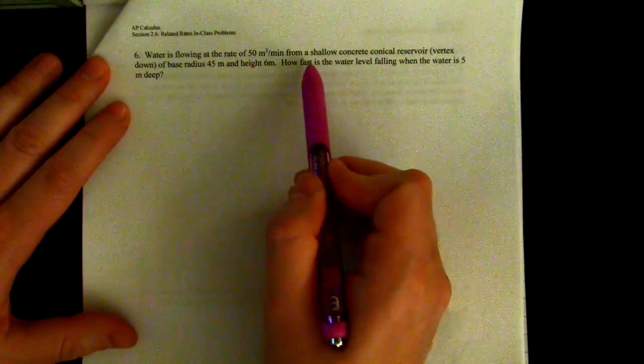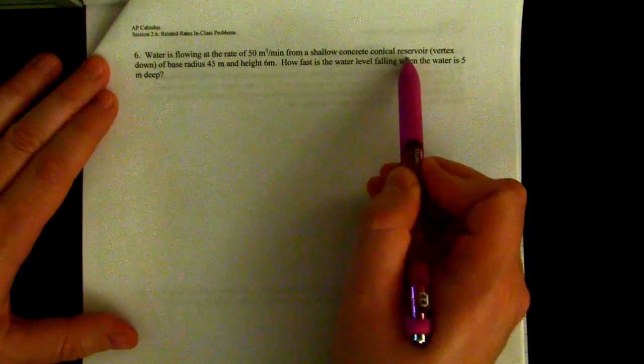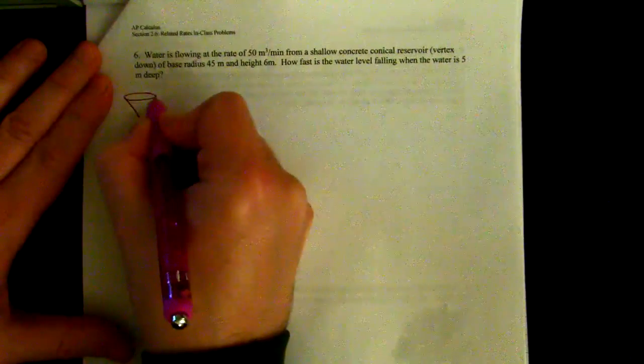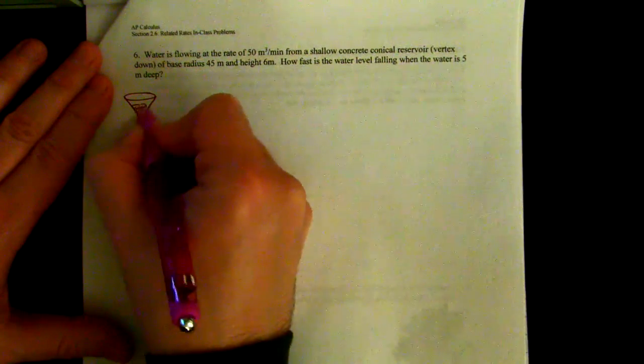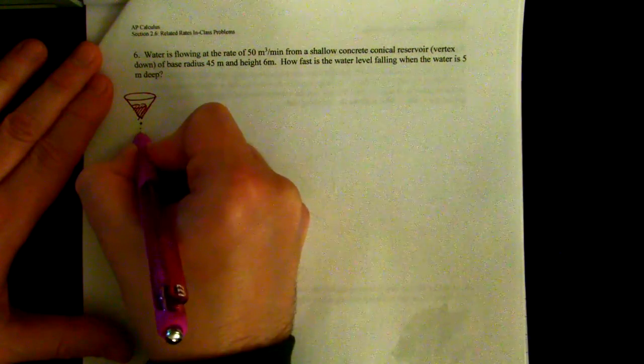I'd like you to take a moment and read through problem number 6. Water's flowing from a shallow conical reservoir. Okay, that just means I've got a cone. There's water inside here, and the water is draining out.